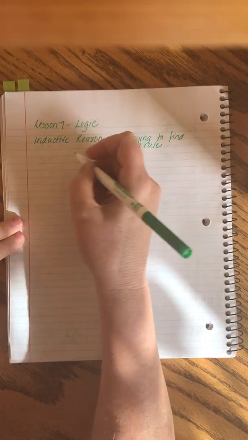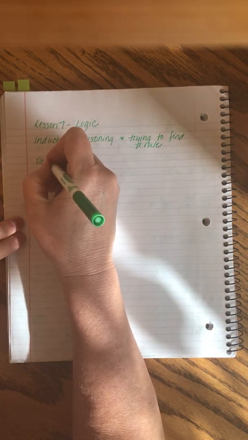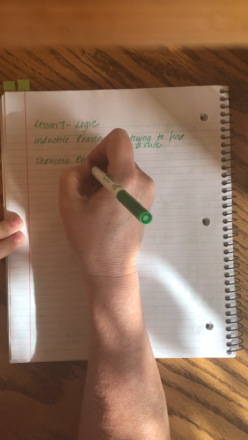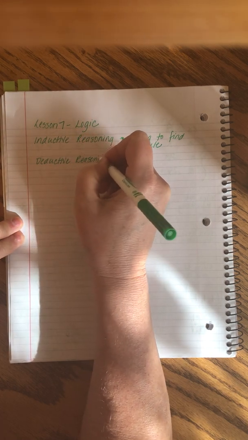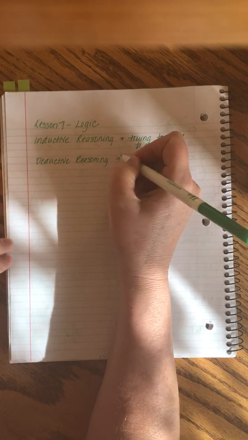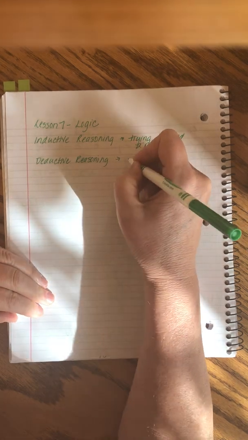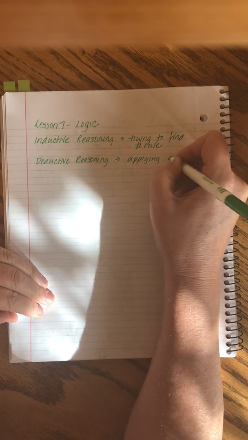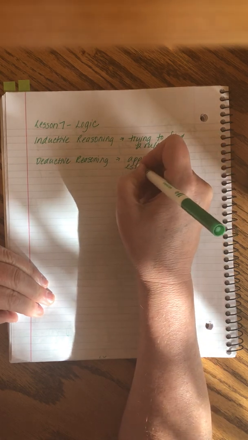It'll make more sense in a minute. That's contrasted to deductive reasoning, which is what we do when we are applying an established rule.